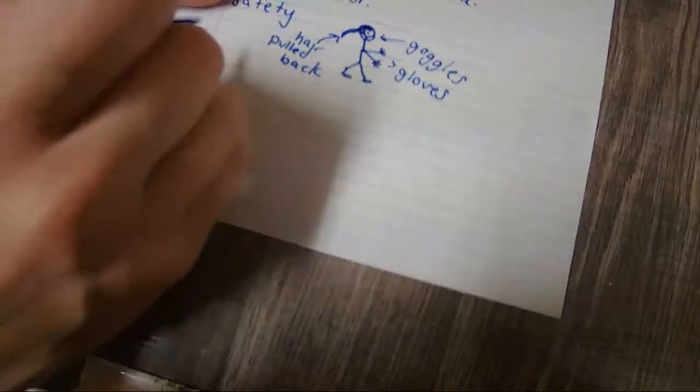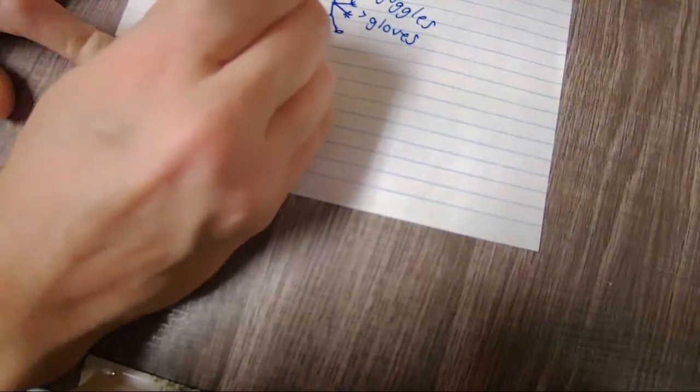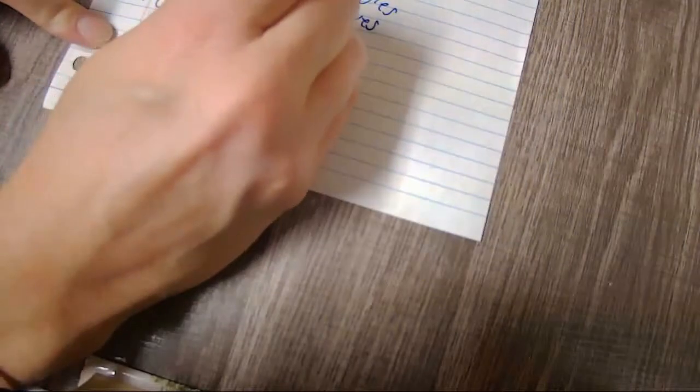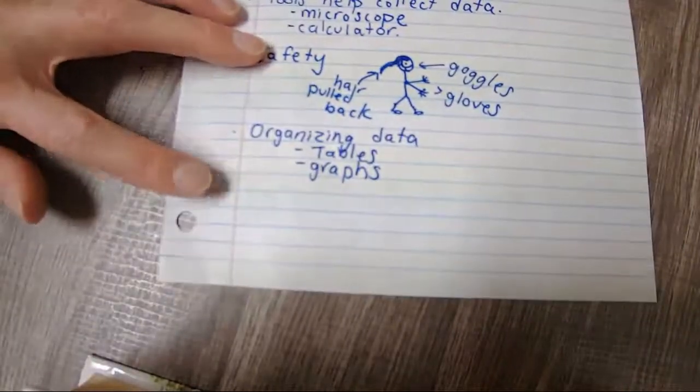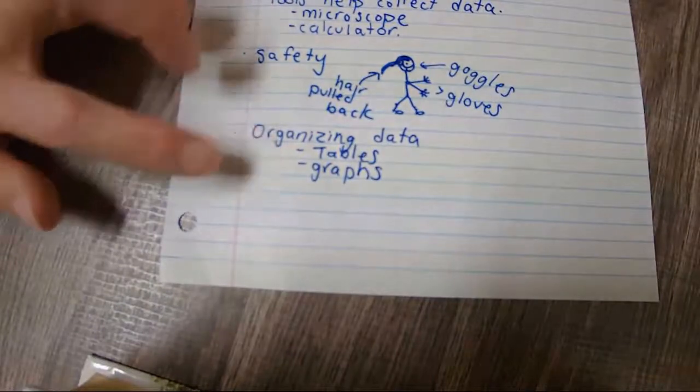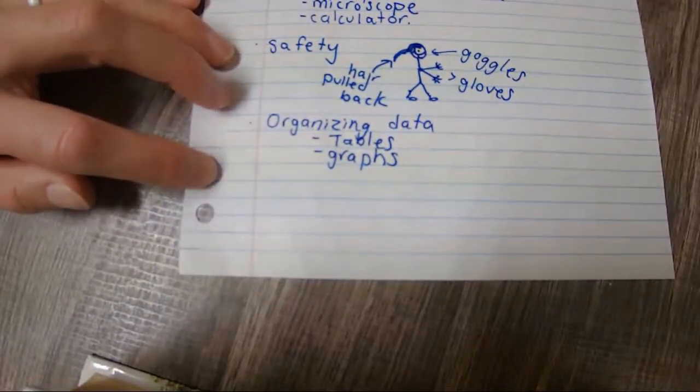Now, the reading then goes on to talk about organizing data. And we do that in a couple different ways. We can do it in tables and graphs and charts. Well, let's just do tables and graphs. Those are kind of the two that we're going to use the most in 5th grade science. We're going to organize with tables and we're going to organize with graphs.